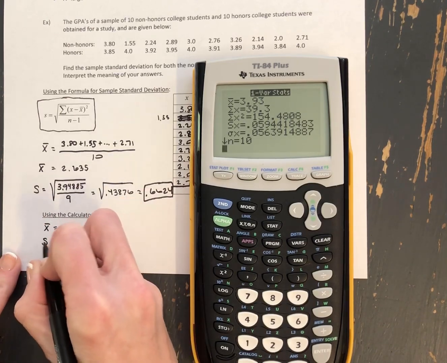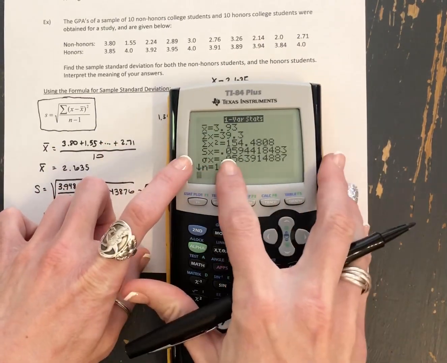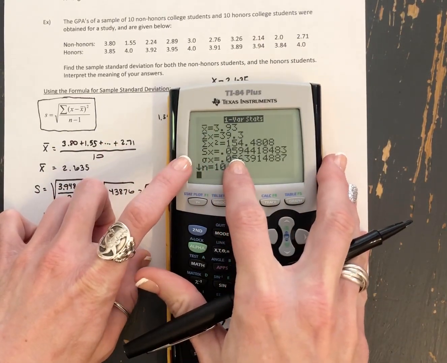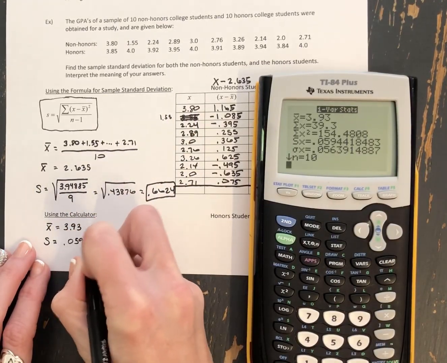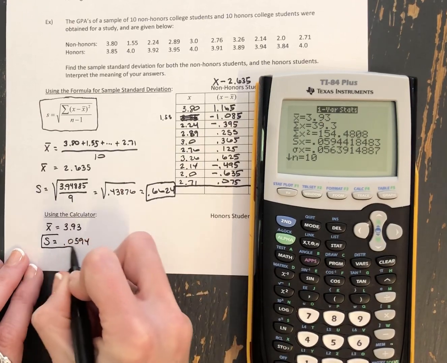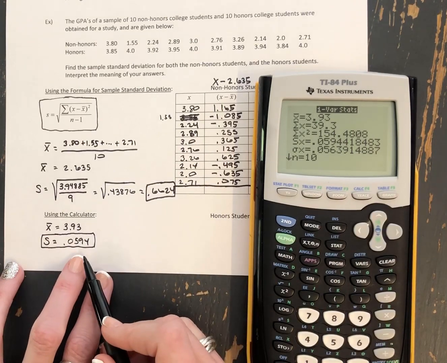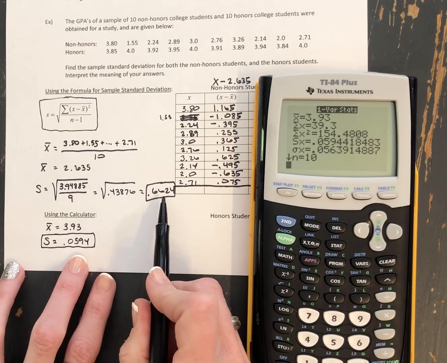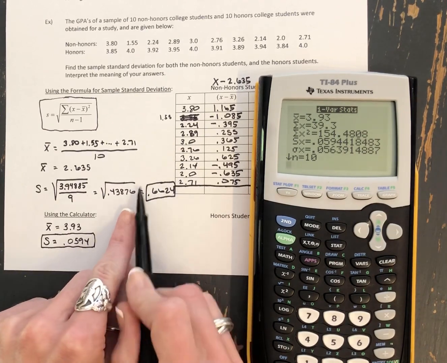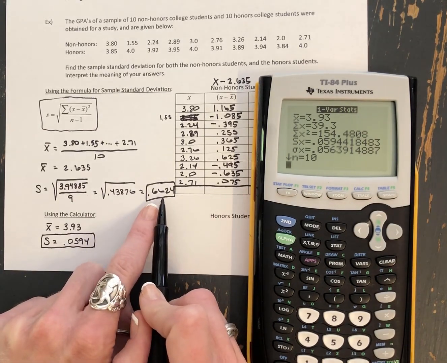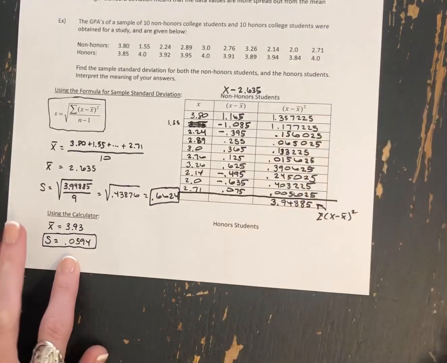The standard deviation, instead of using this whole process, we just look right here and we get 0.0594. And that's what we were asked to find. So 0.0594 when compared with, for the non-honors group, it was 0.6624. So as you can tell, there's a much more spread or variability in GPAs for the non-honors students than there is for those honors students.